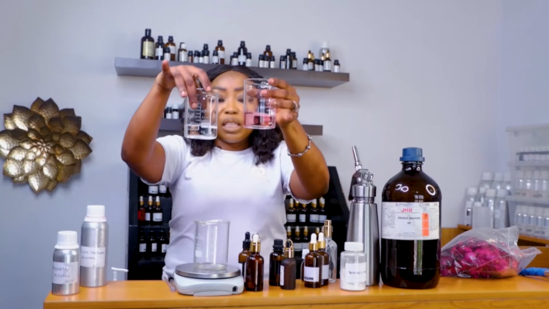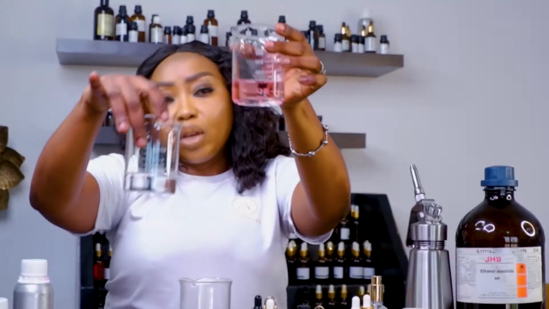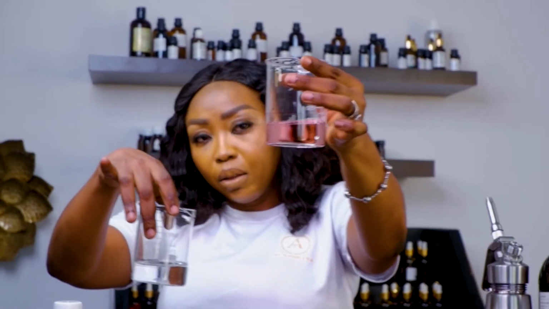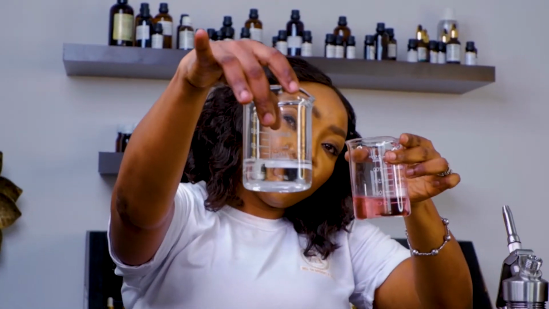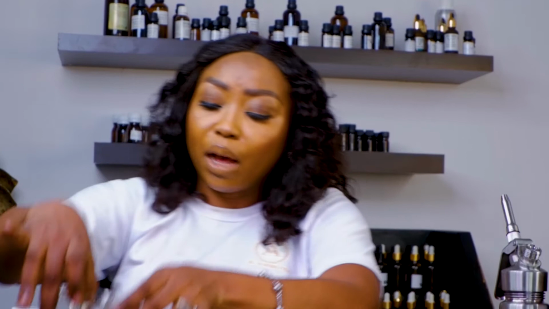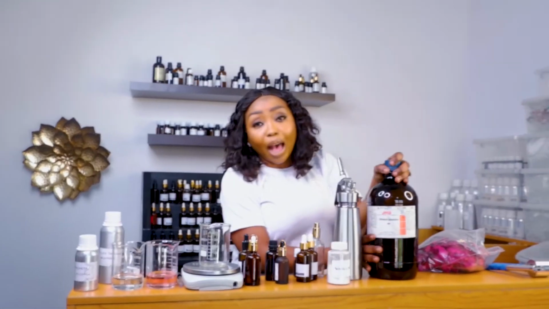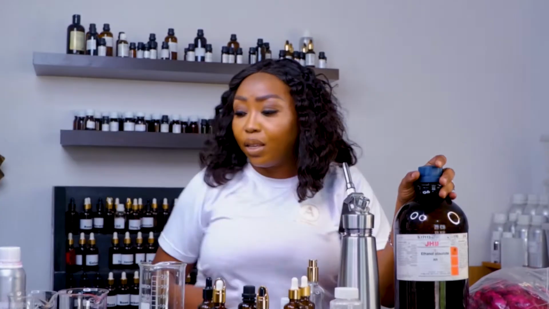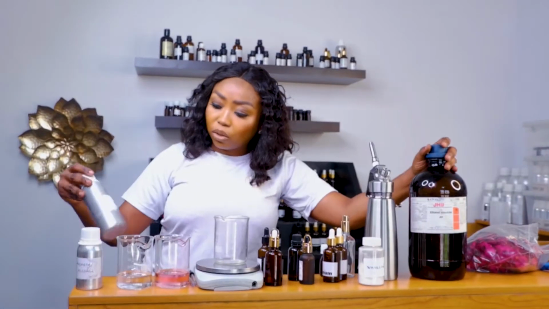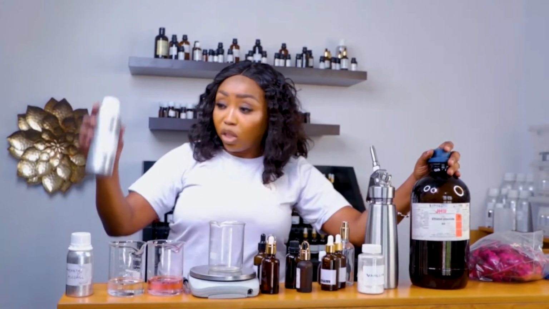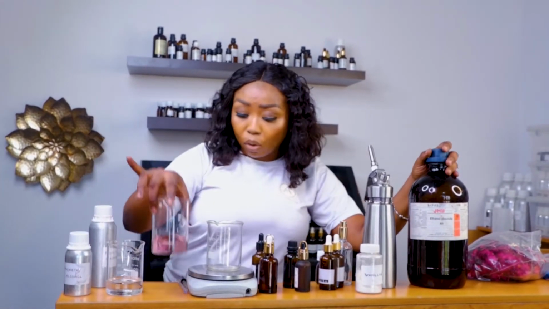I've done this so that you can see the difference. You can see this one has a slightly pink hue, and this is just your normal alcohol. Now I'm using ethanol, and you can see I'm using Absolute. Okay, so just to introduce you to all what I'm doing here. So this is the final result for the alcohol.